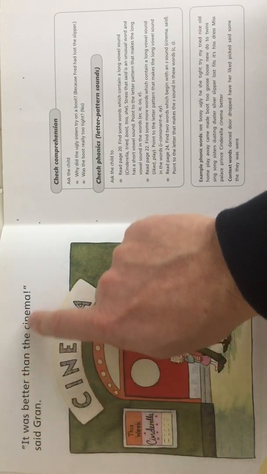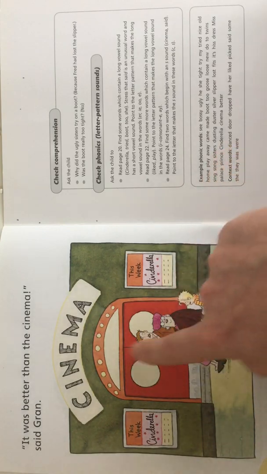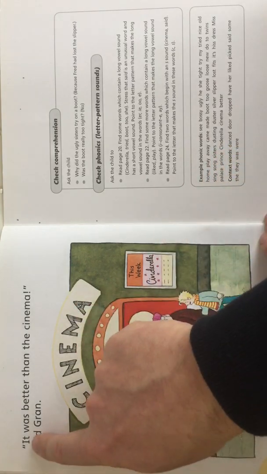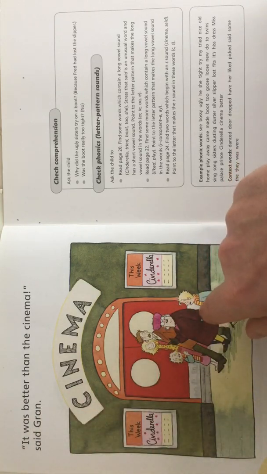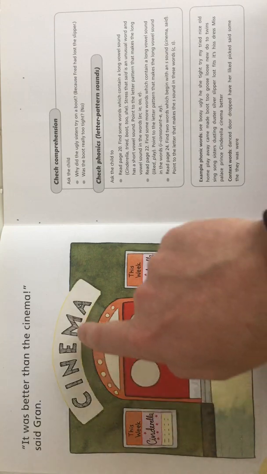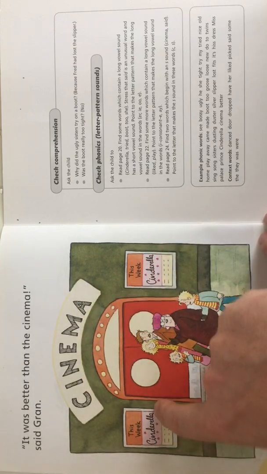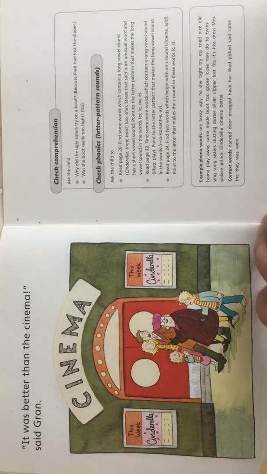It was better than the cinema, said Gran. So as they were walking by, Gran was pointing out and said, it was better than the cinema. She was talking about their play. It was so good. And funnily enough, this week on in the cinema is Cinderella. So that's the end of the story. So here again, some activities if you want to try those.